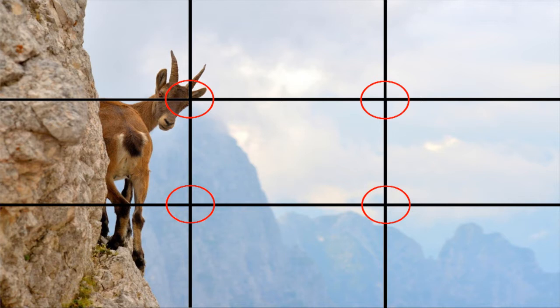The thing that really gives it away, though, is that that goat's head is right on that dot, basically. Falls right within the circle at that point of intersection. So I think this is a great example of rule of thirds.